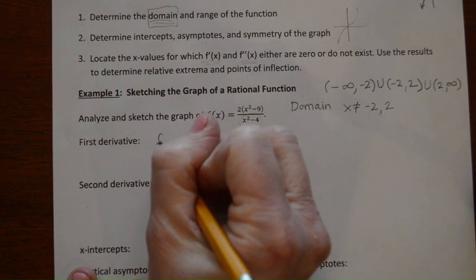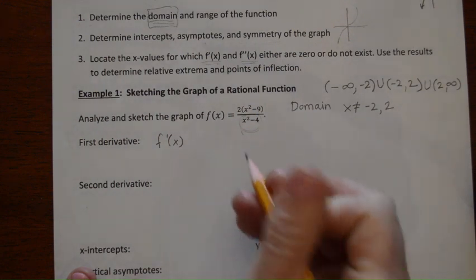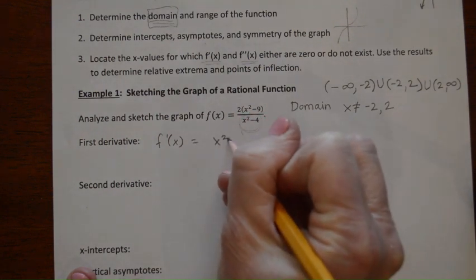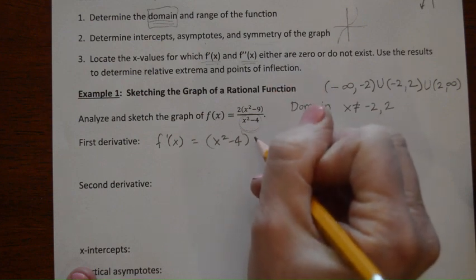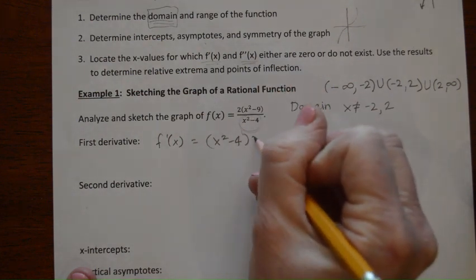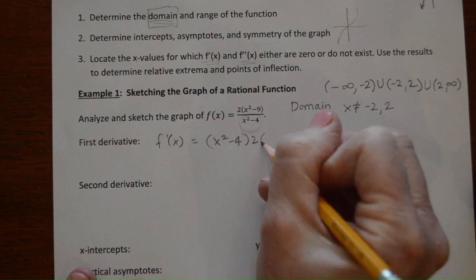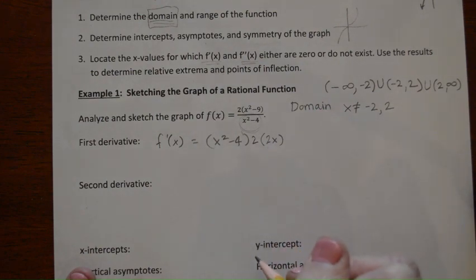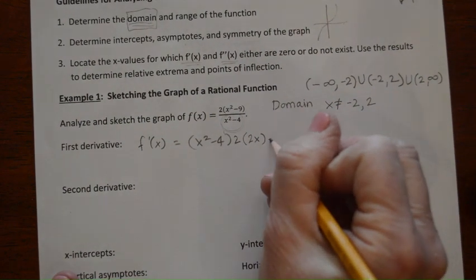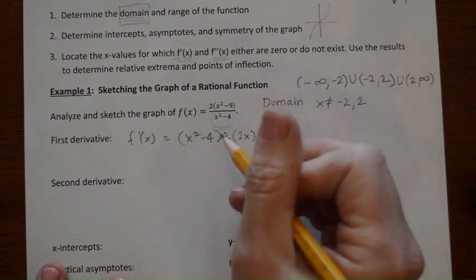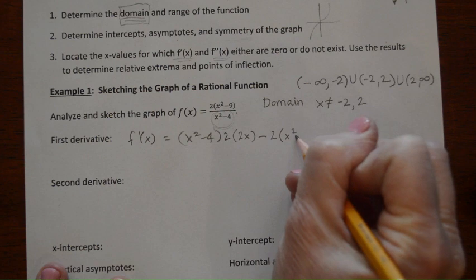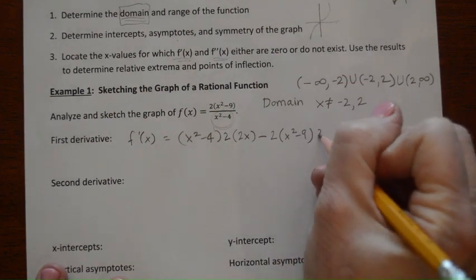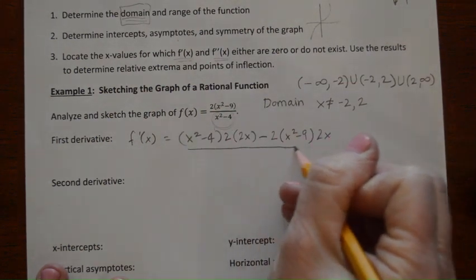All right, so first derivative, we're going to use the quotient rule. So that is bottom times the derivative of the top. So that is going to be this coefficient of 2, and then we're going to end up with a 2x in there for the derivative of that, minus the top times the derivative of the bottom, which is 2x, all over the bottom squared.